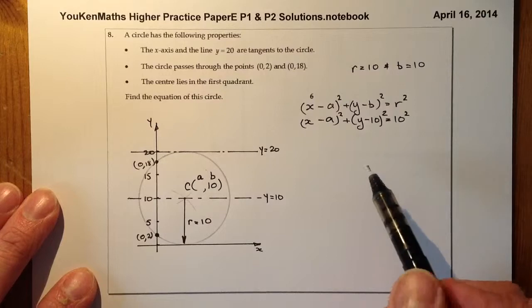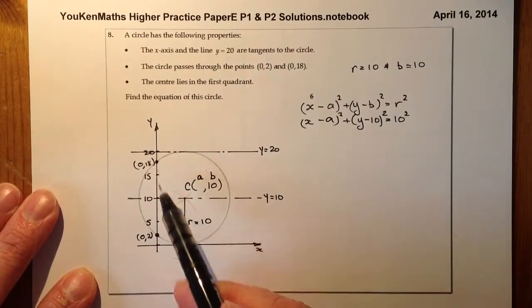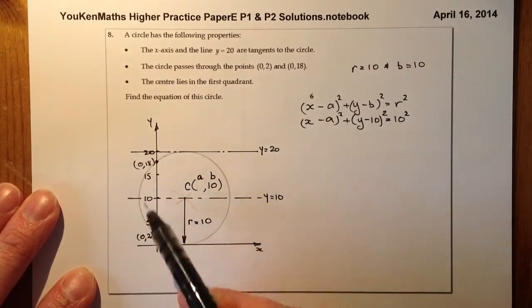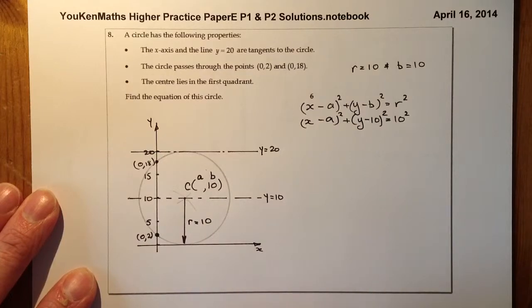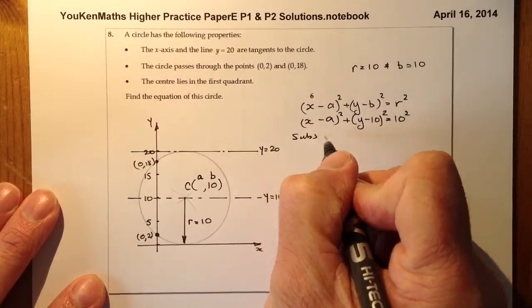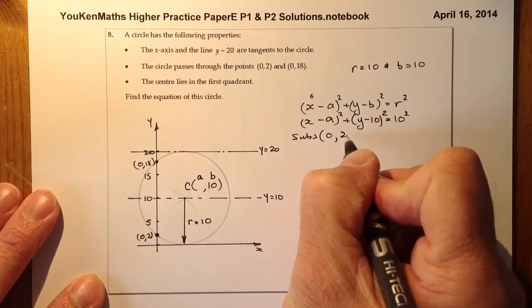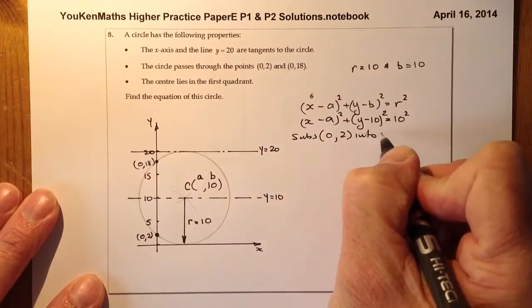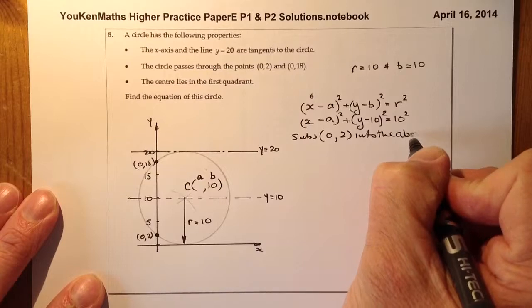Now I'm going to substitute one of these points here. It doesn't matter which one I substitute in, I'm just going to substitute the (0, 2) in here. So I'm going to substitute the point (0, 2) into the above.